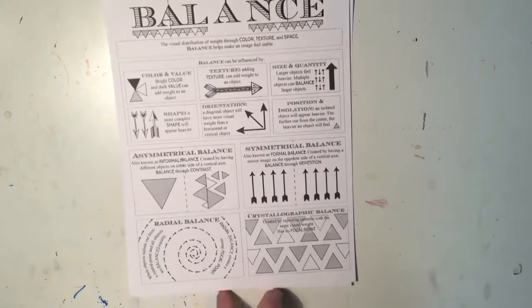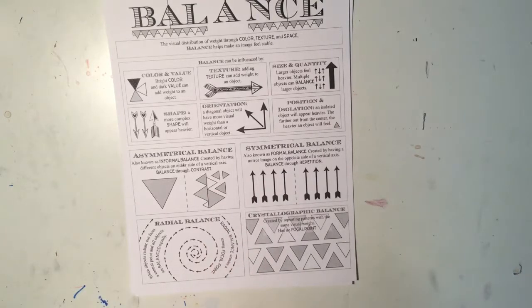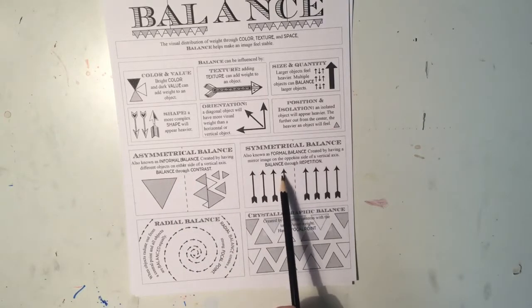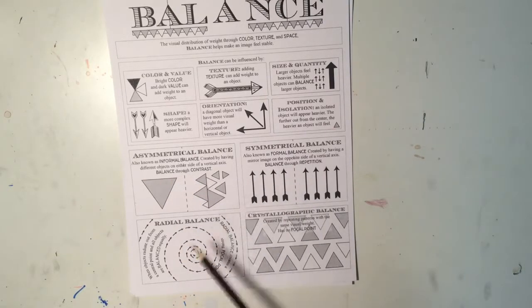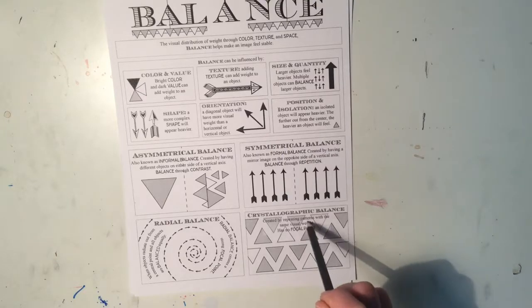We're going to focus on these four, and we're going to demonstrate these four types of balances that we see in art. One is an asymmetrical balance. We have a symmetrical balance, a radial balance, and these are three that we've talked about in class. And the last balance we have here is crystallographic balance. Say that 10 times fast.